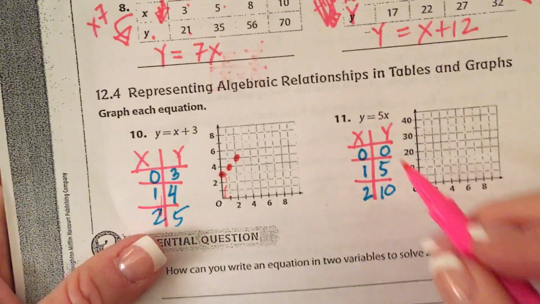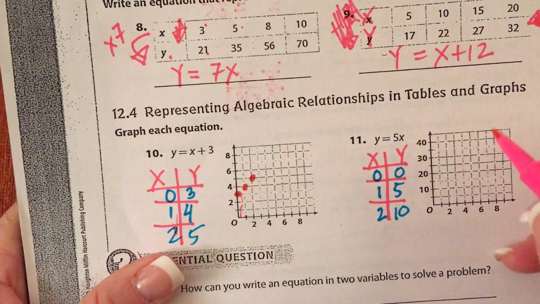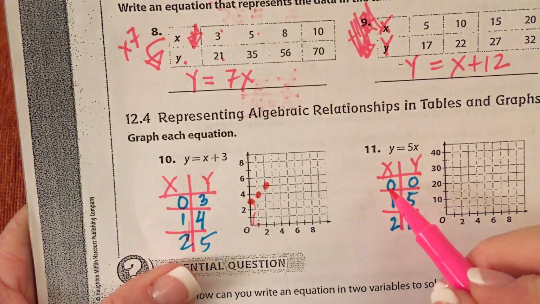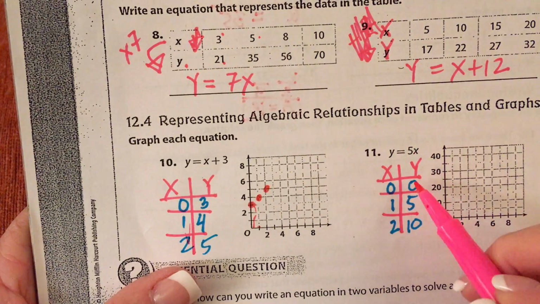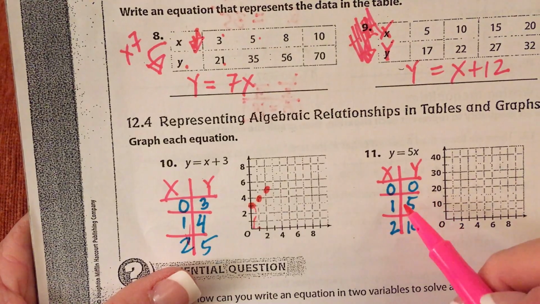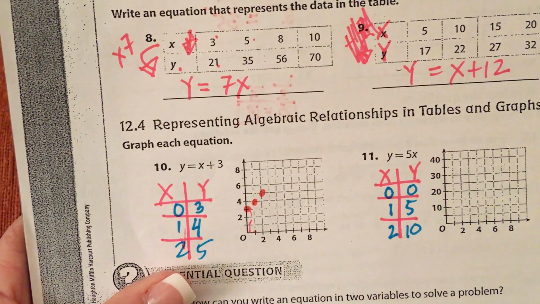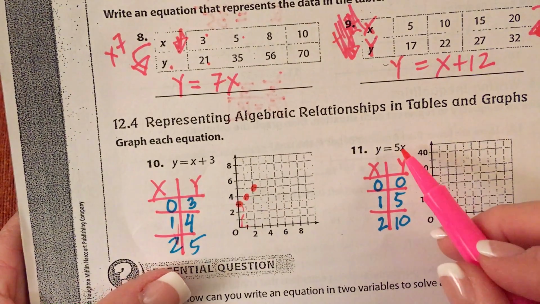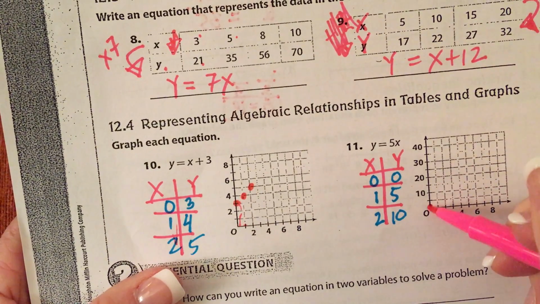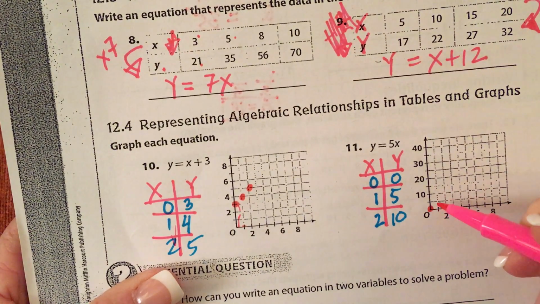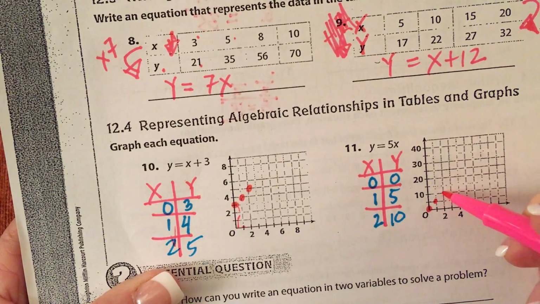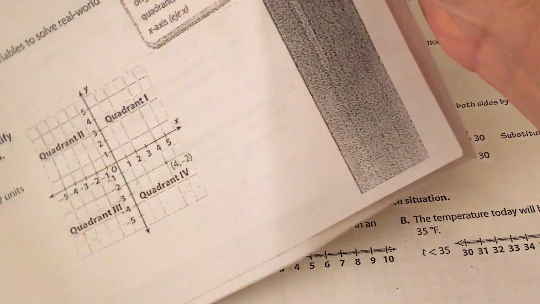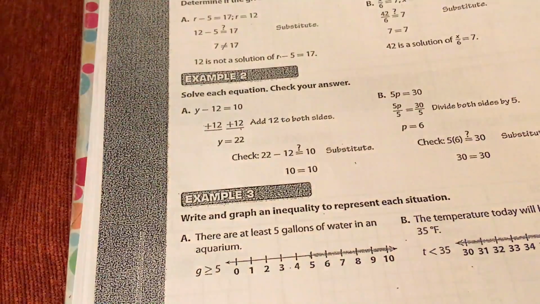Let's come over to this one. Same thing. Make a table before you start graphing something. 0 is always a safe place to start. Y equals 5x. So y equals 5 times 0. Those are both 0 then. If x is 1, y equals 5 times 1, so it's 5. If x is 2, 5 times 2 is 10. So let's graph that. 0, 0. Over 1 up 5. Over 2 up 10. Boy, that's tiny. Let's see if there's anything else I wanted to go over. I think that might be it.